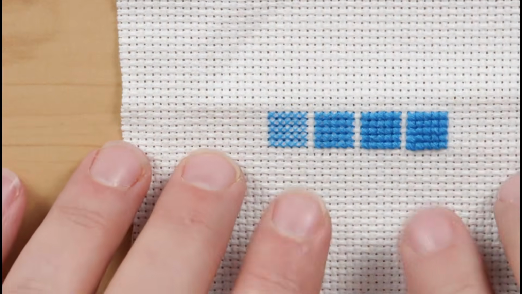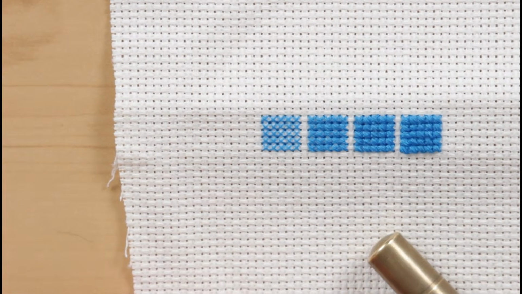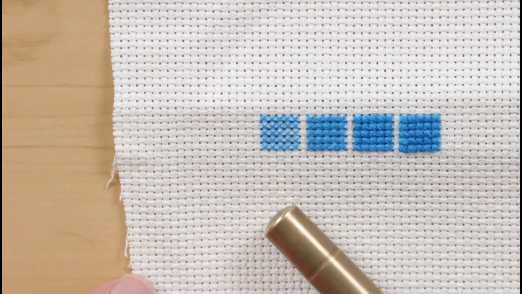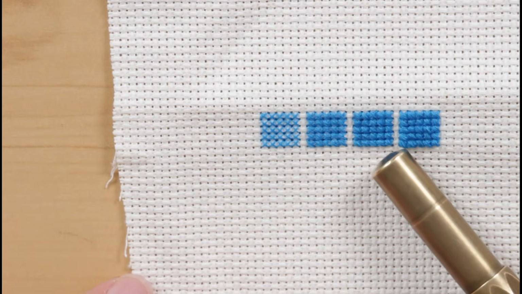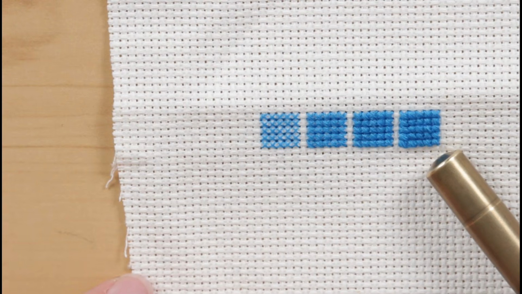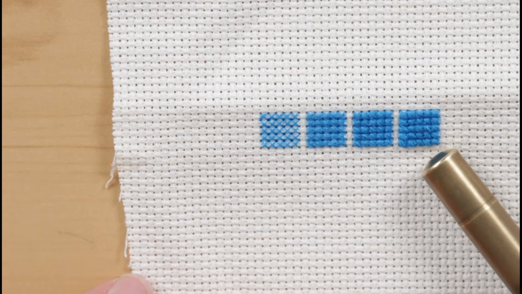Now most new stitchers will start out on 14 count aida, which is like the sample that I've got here. And I've gone ahead and I've stitched a little 5x5 swatch in 1, 2, 3, and 4 strands of DMC embroidery floss in my favorite color, 995. Now you probably noticed that I didn't do any stitches in 5 or 6 strands. And I'm going to be honest, there are almost no circumstances that will call for 5 or 6 strands, and I'll get into that a little bit more later.